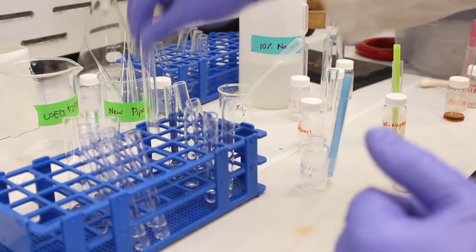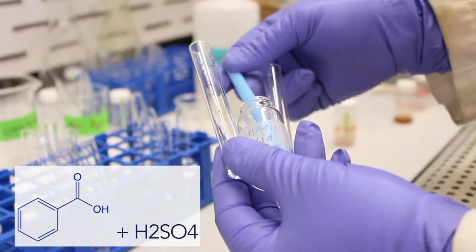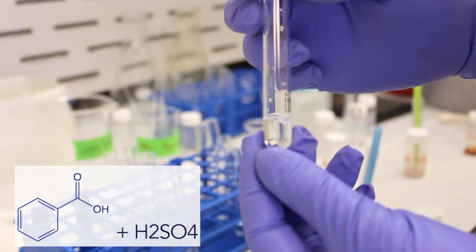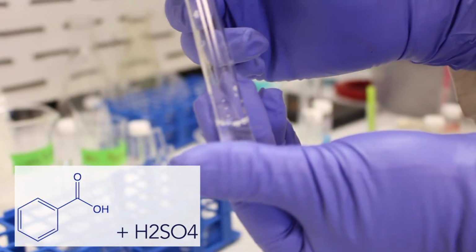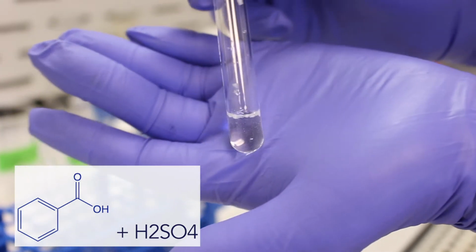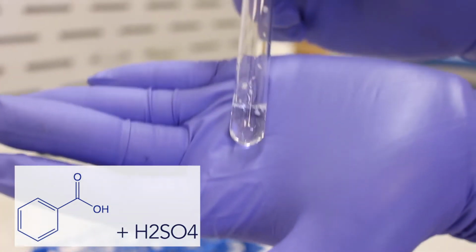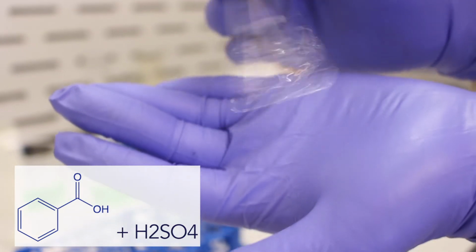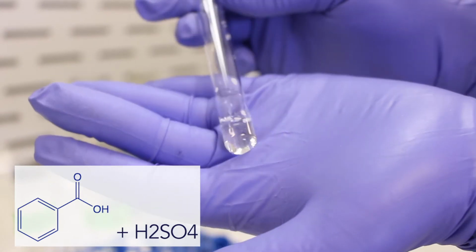Okay, and then finally, sulfuric acid. With concentrated sulfuric acid, I guess we can say that it's dissolving maybe a little bit of the crystals, but not the same way that it does alpha naphthol. So sulfuric acid doesn't tend to react that well with carboxylic acids.